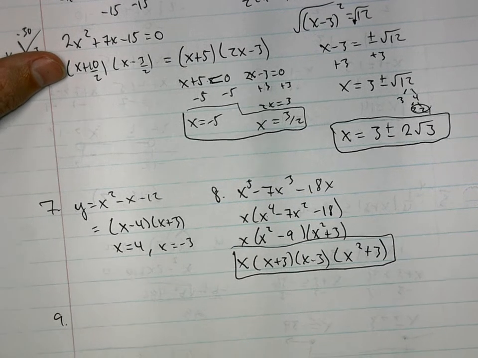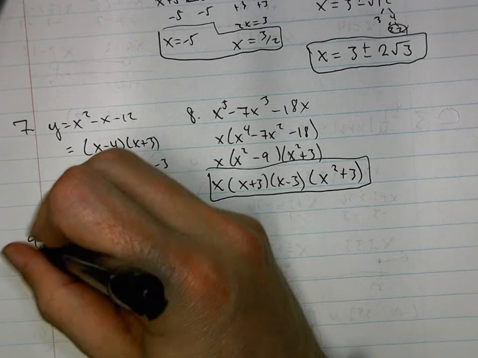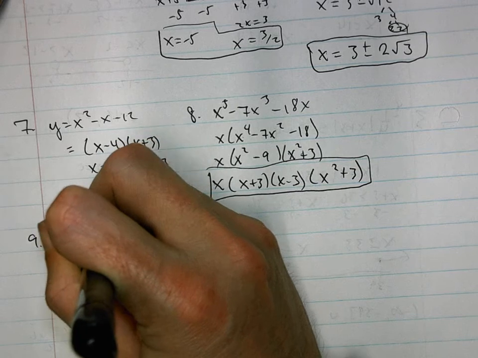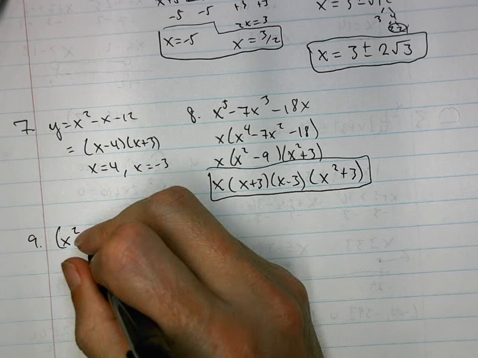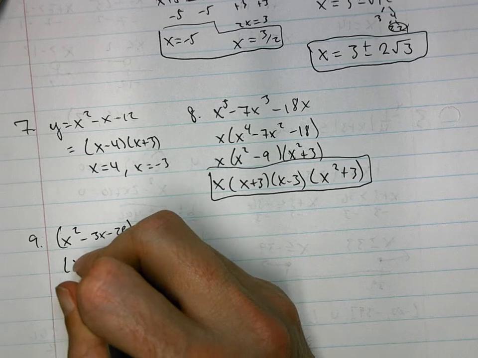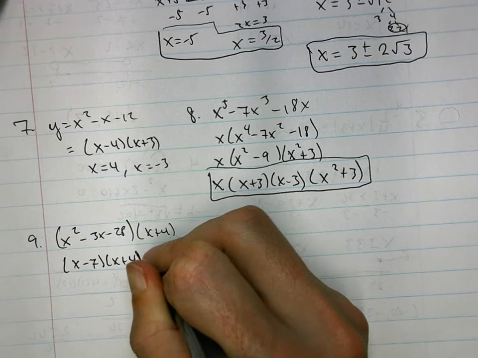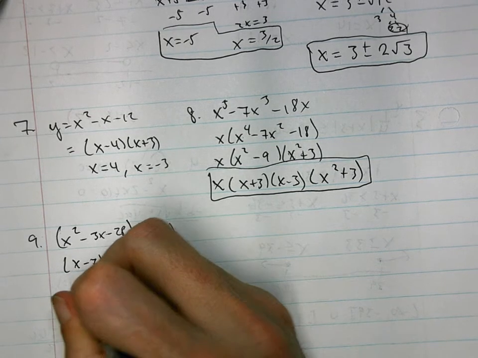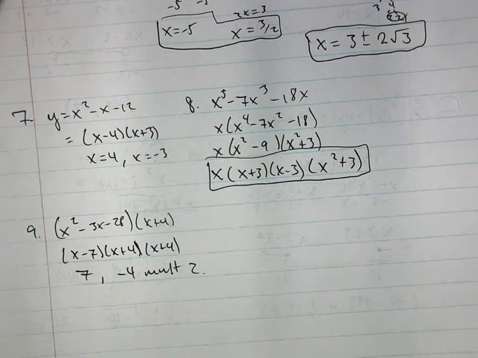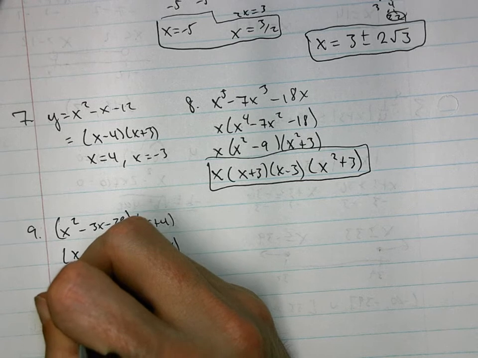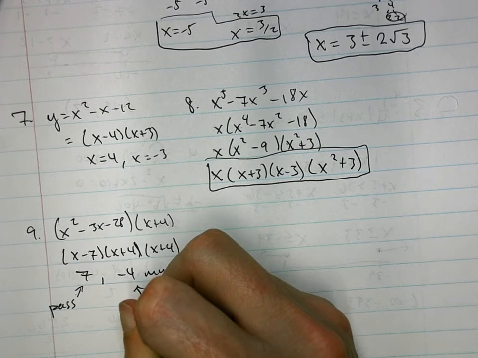On to number 9. Find all the zeros and say if they bounce or pass through. So factor this first part. We get (x minus 7)(x plus 4), and that's still an x plus 4. So that means our zeros are 7 and negative 4 multiplicity 2. The 7 is going to pass through, and the negative 4 is going to bounce.